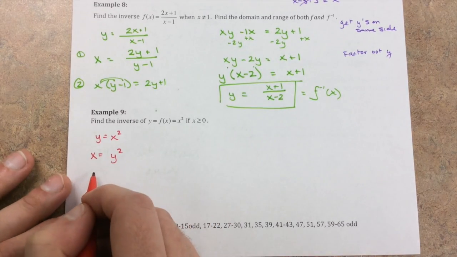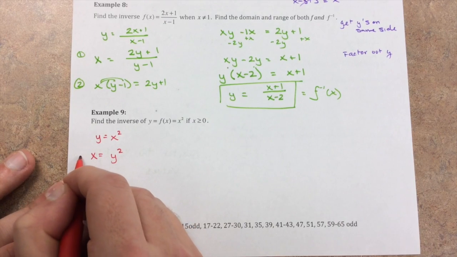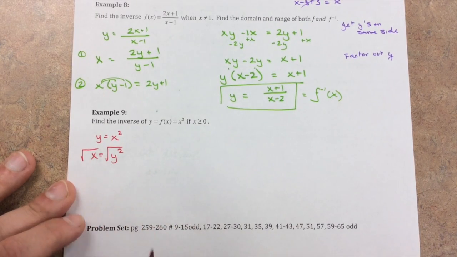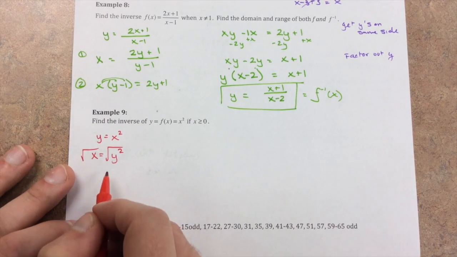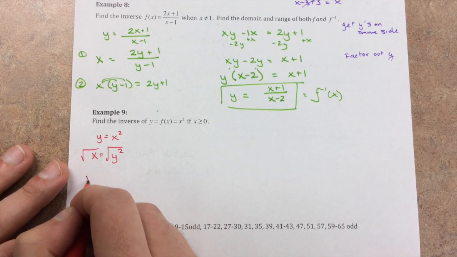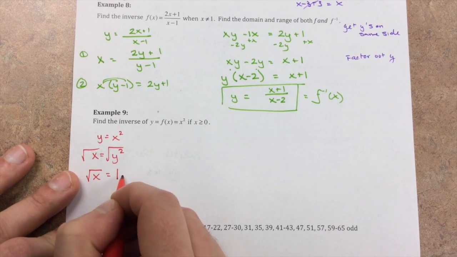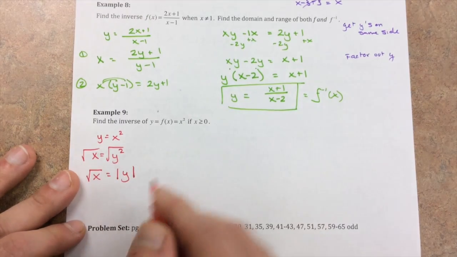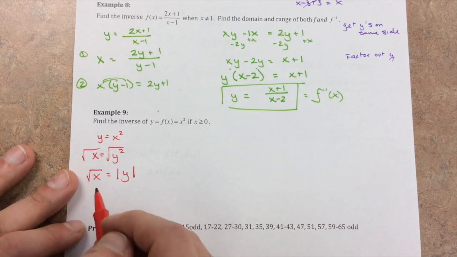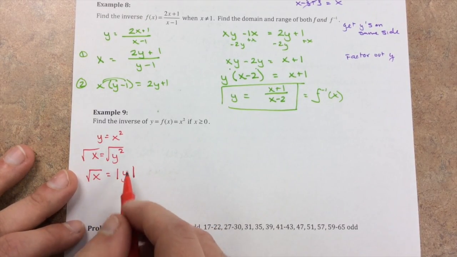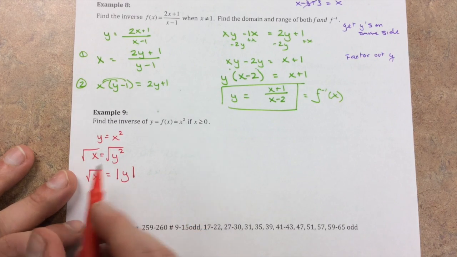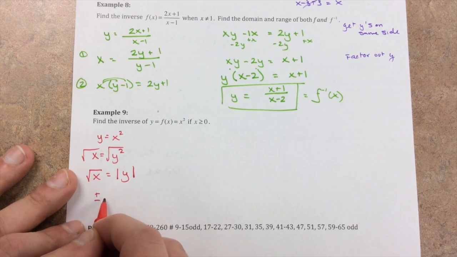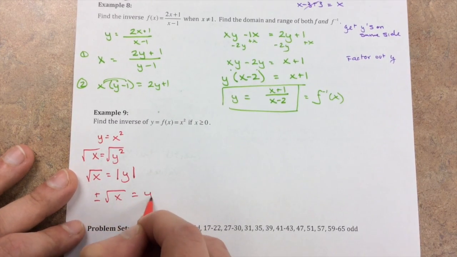Now, to solve for y, we take the square root of both sides. And remember, when we take the square root of a variable, it's really saying square root of x equals the absolute value of y. And this is what I was trying to say earlier. Because the square root, both of these have to be positive. So really what's implied is the absolute value. That's what we get: plus or minus square root of x equals y.